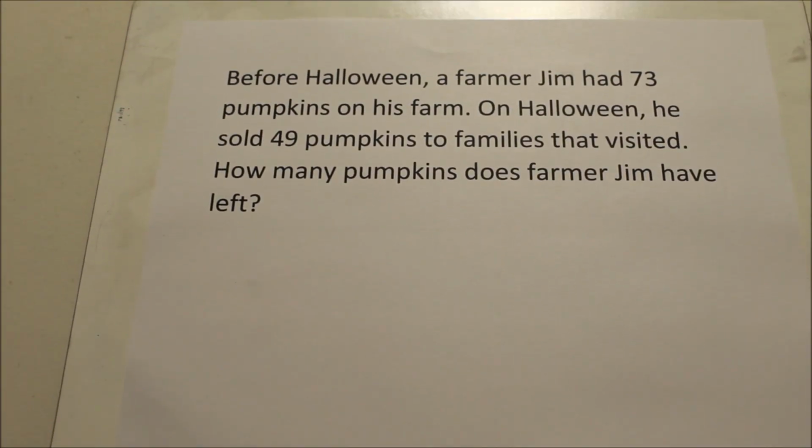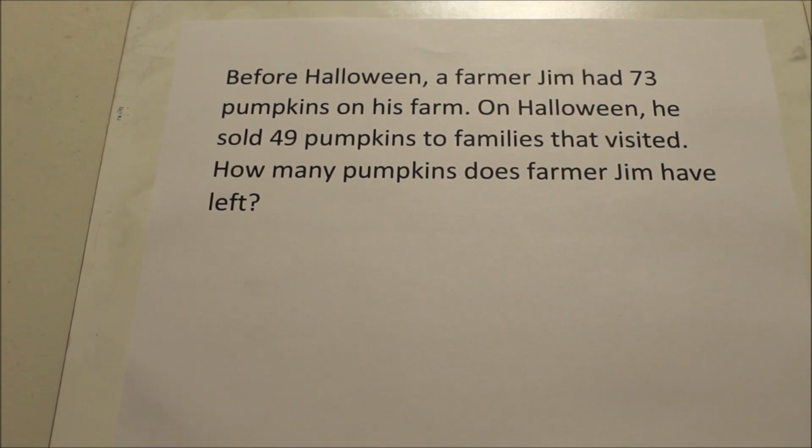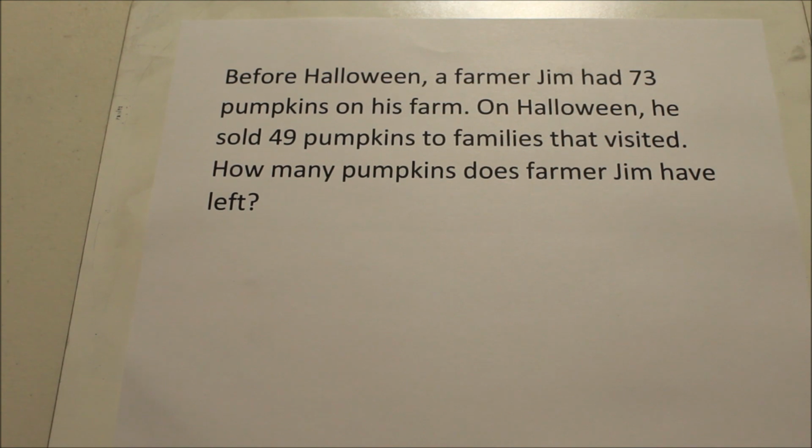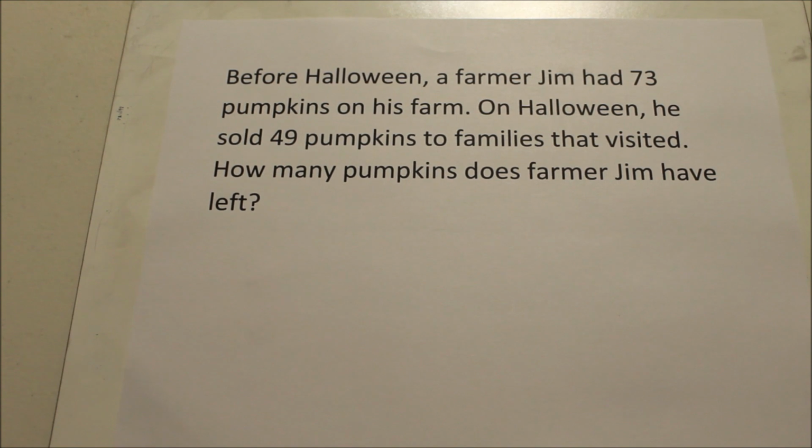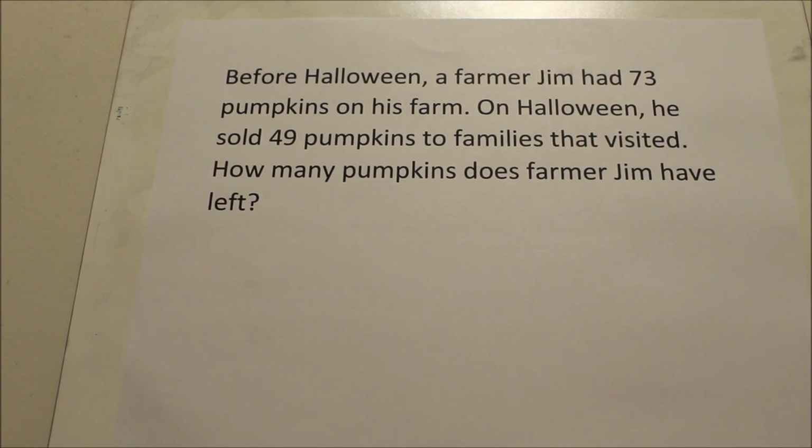Alright, students, here is your practice problem. Before Halloween, a farmer, Jim, had 73 pumpkins on his farm. On Halloween, he sold 49 pumpkins to families that visited. How many pumpkins does Farmer Jim have left? So don't forget to solve this, keeping in mind the action that's going on in this problem, and don't forget to give me the answer in a complete sentence.